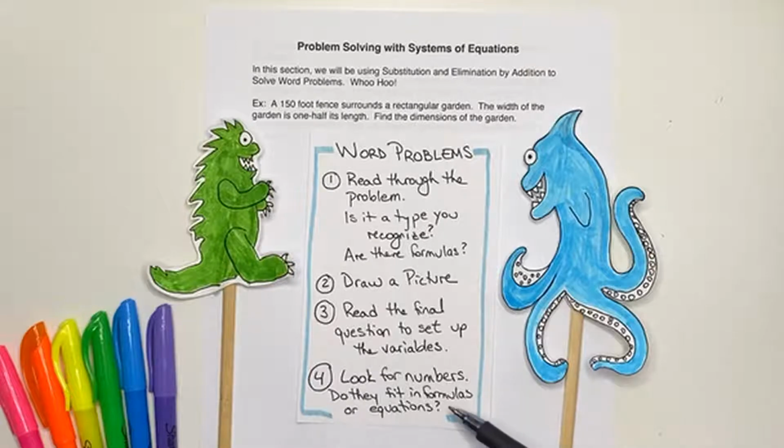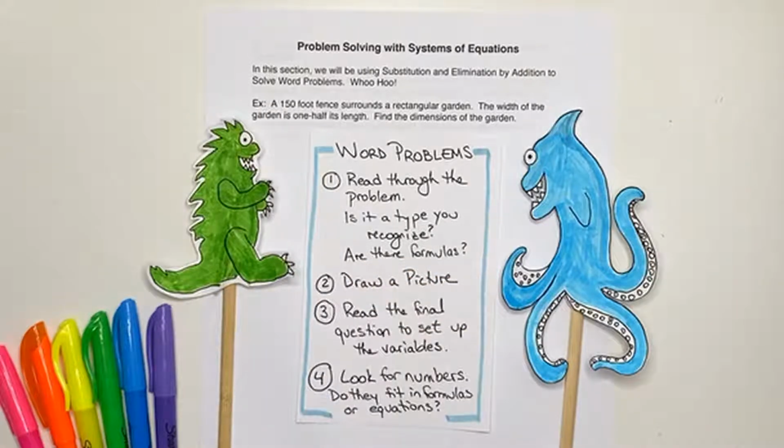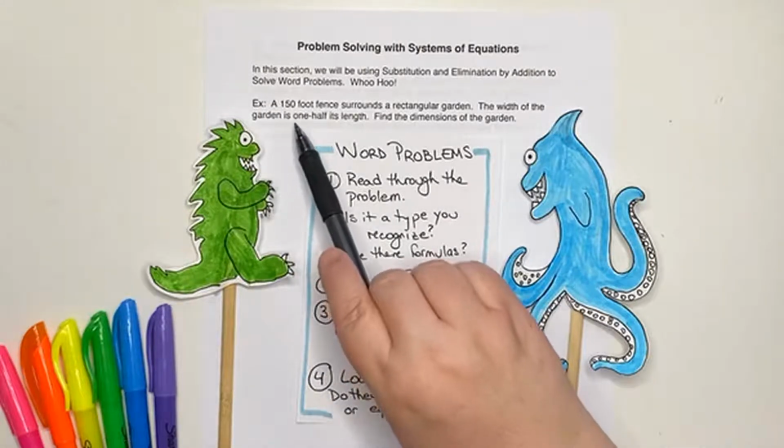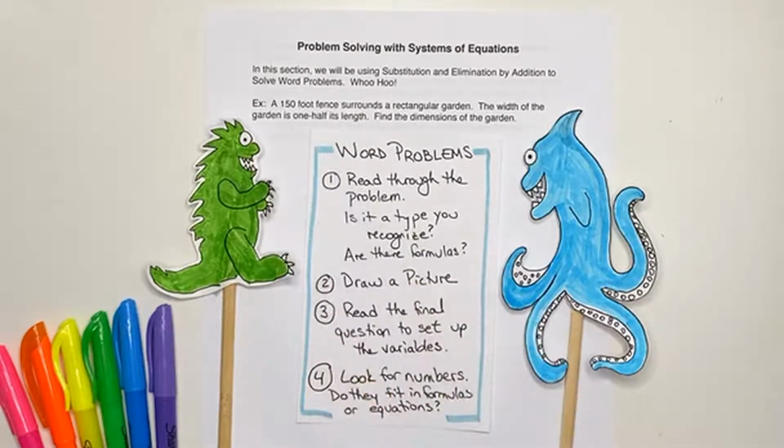And lastly, we want to look for any numbers. So like in this first one, I see the number 150. I also see a sneaky number. It's not written as a number, it's written out as words, but it says 1/2. That's also a number. So the last part of it is to identify all the numbers and make sure that either you're using them, or sometimes the numbers that are in the word problem aren't going to be useful at all. So just make sure you've seen all the numbers and you know whether any of them are useful.